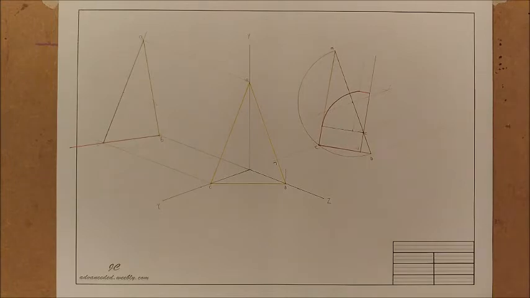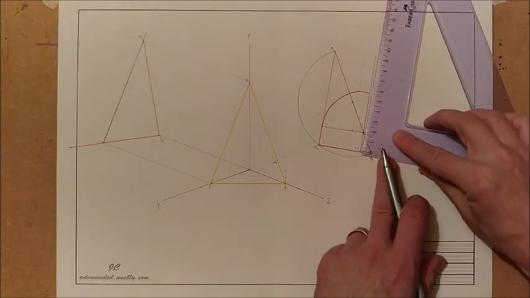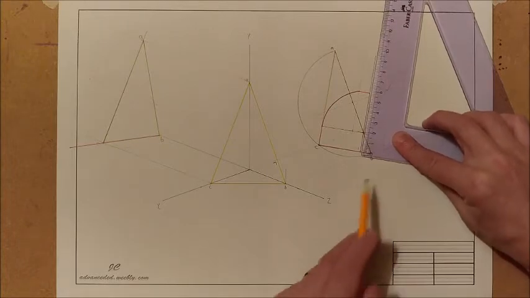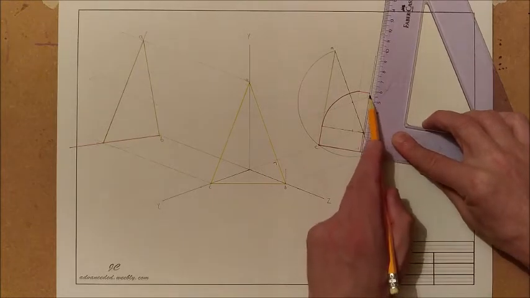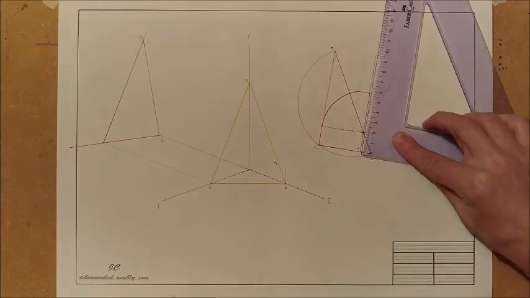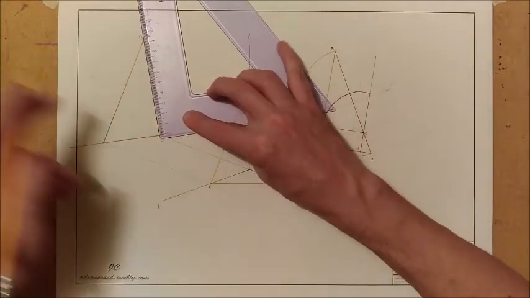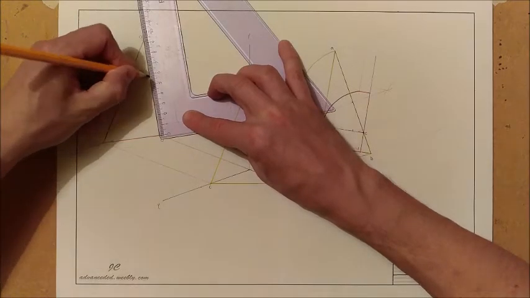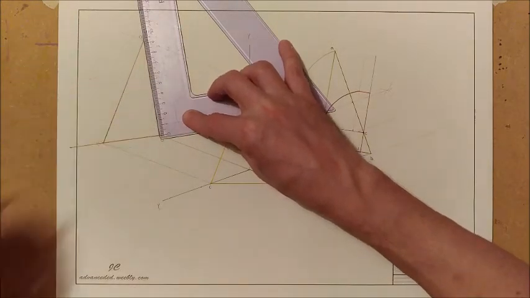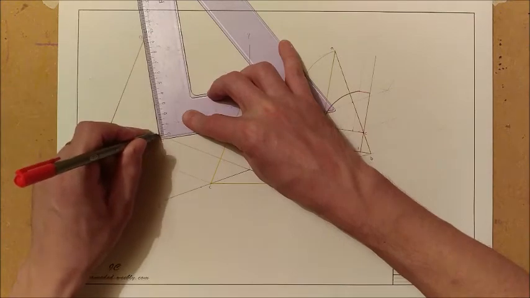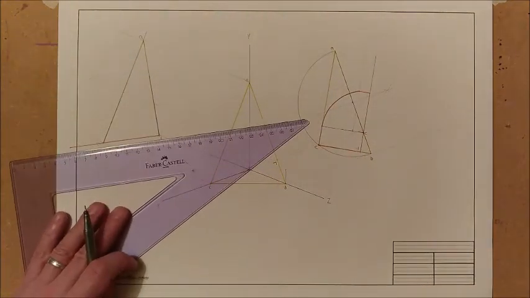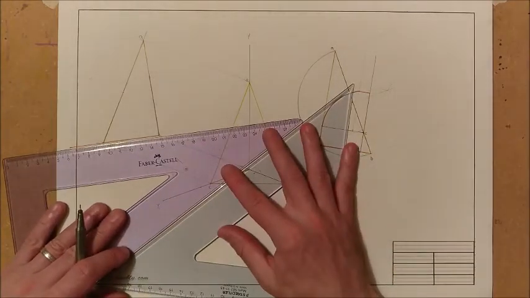Because we're looking at the true shape of it there, if I come along, measure the height here either with the compass or with your set square. So 58 I see here. I can now transfer that over to this side on the elevation, 58 millimeters, and draw in the height of the goal. Now we can finish that goal off here as you see it.